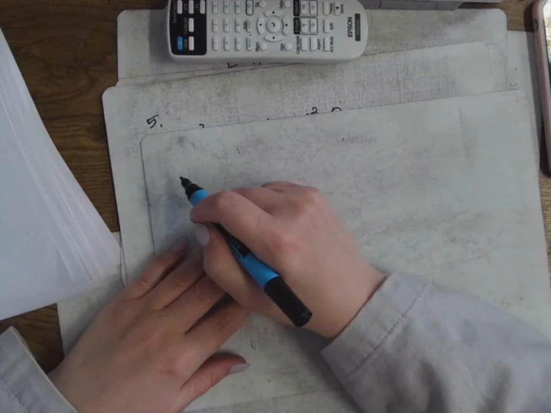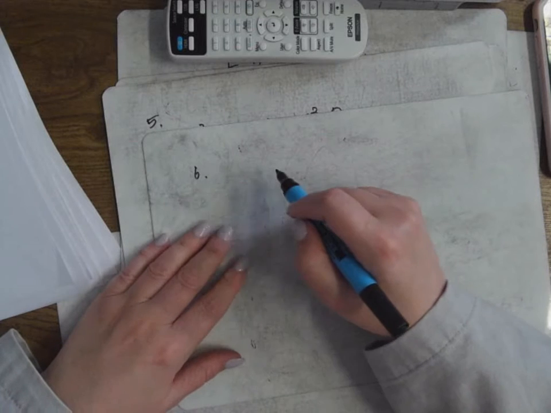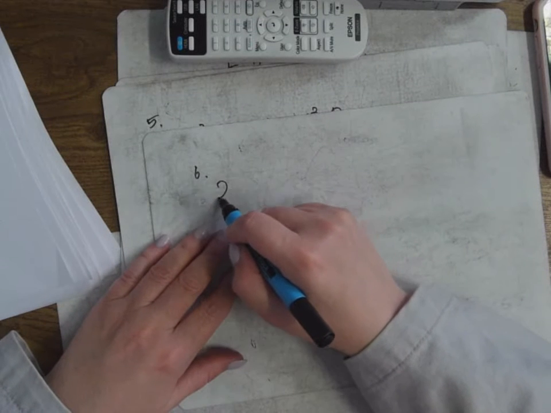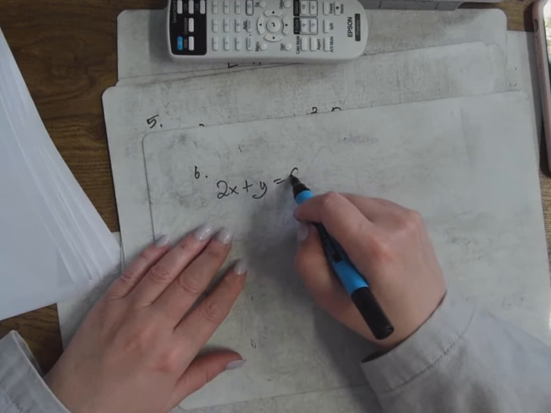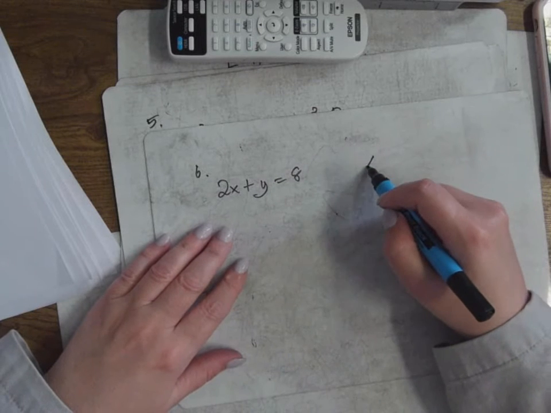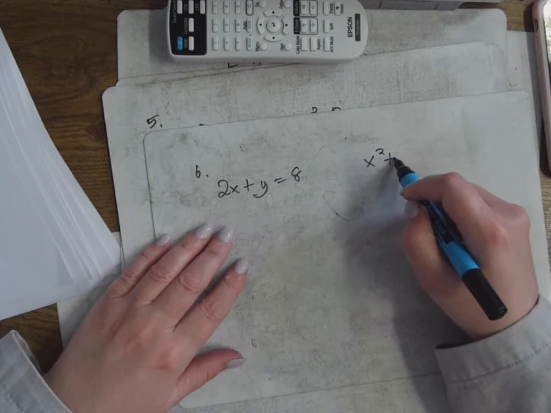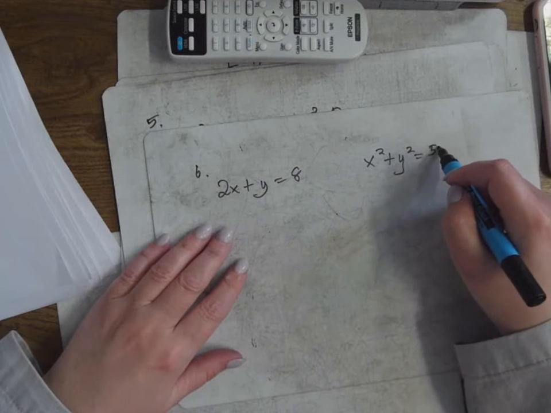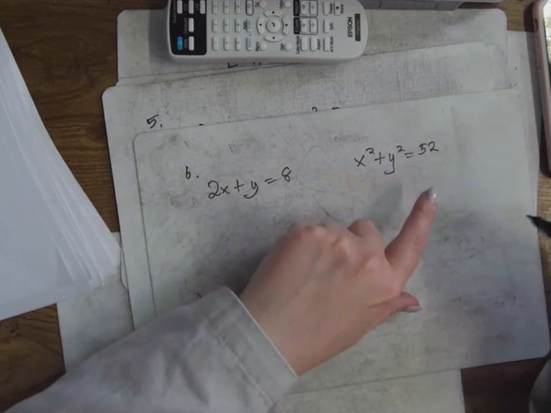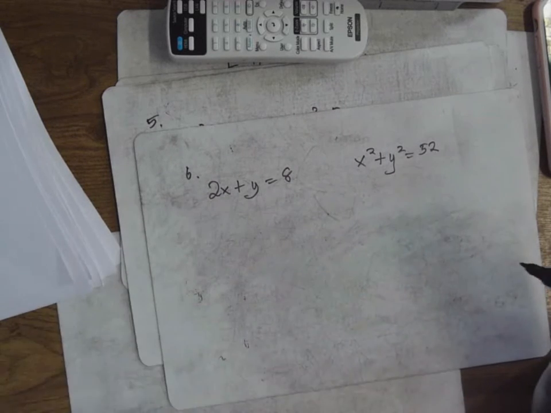So, right. Solve the simultaneous equation. So this is one linear, one quadratic. How do you know which is the linear, which is the quadratic? The quadratic has the square term. So this is the linear, right? This is the quadratic because it has the square terms.